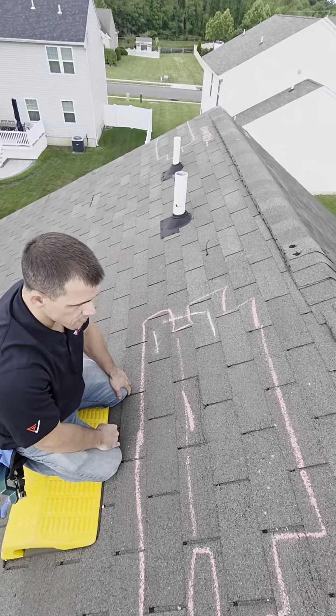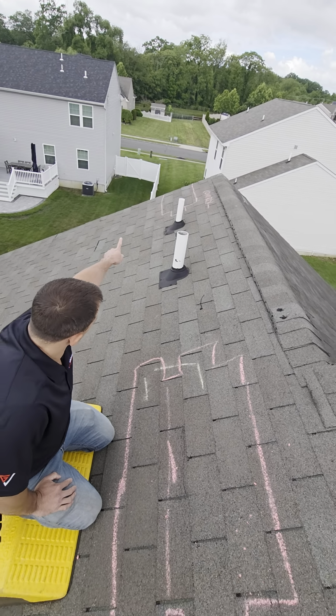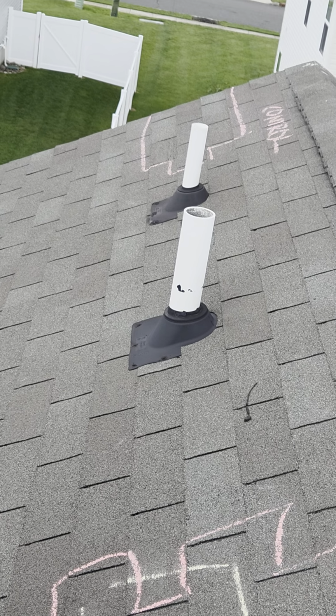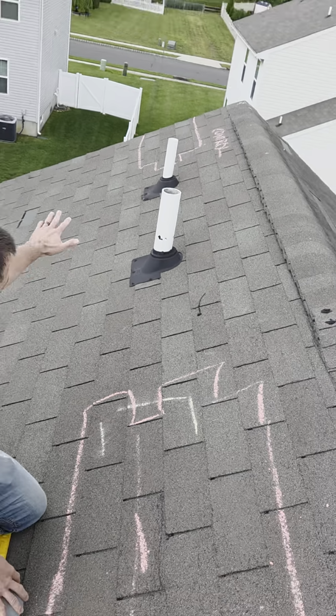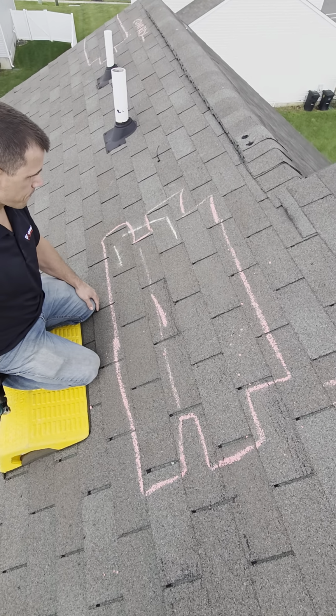So, with that being said, what do you got marked over there on the other side? That is my control square. It's not being touched by anything. It's not being repaired. Just to give you an idea of what the roof looked like before we started our repair. All right, so what's your process for this?